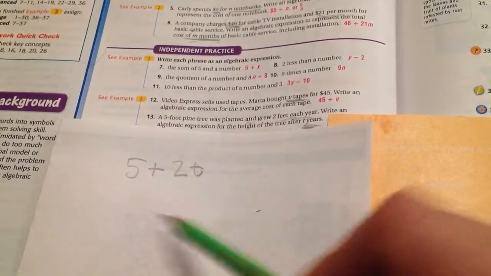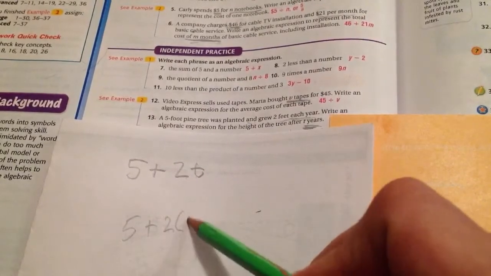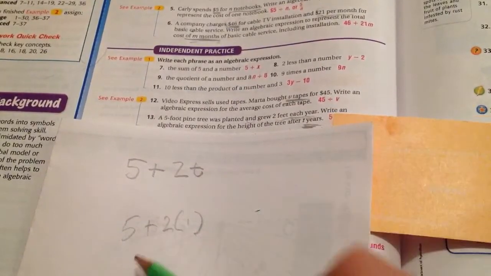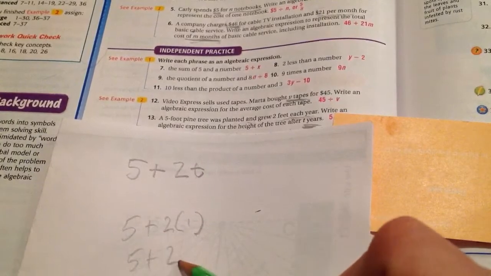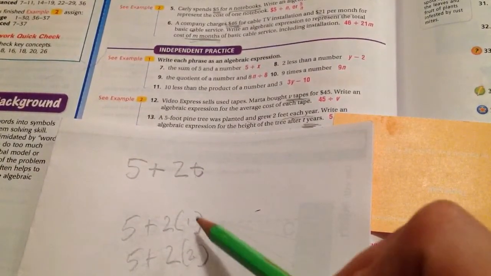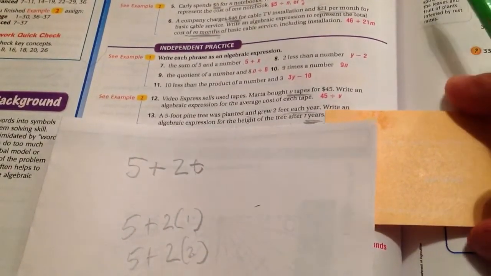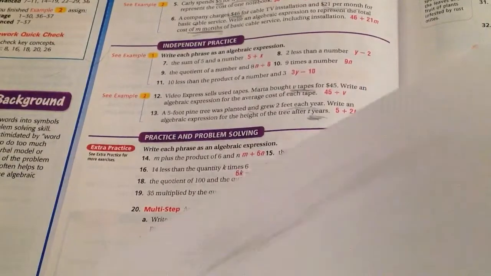So let's just think about this. In 1 year, it would be 5 plus 2 times 1. In 2 years, it would be 5 plus 2 times 2, because that's 2 years, and then so forth. But because we don't know how many years, that t represents it. Let's move to the next one.